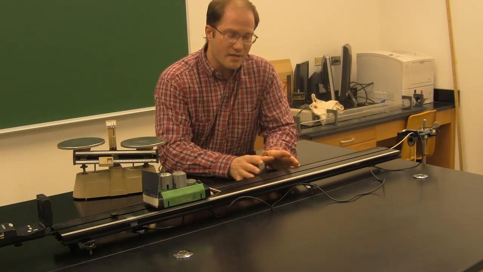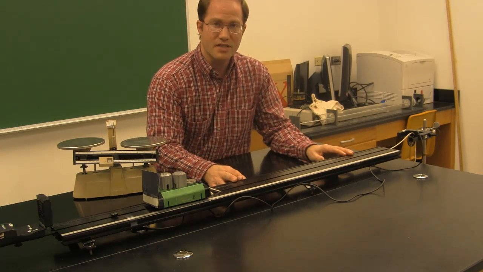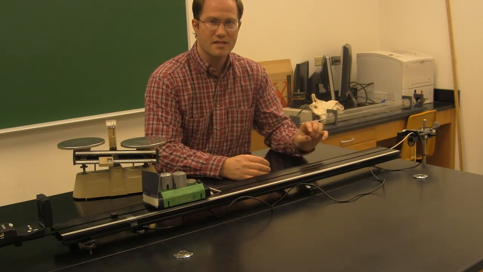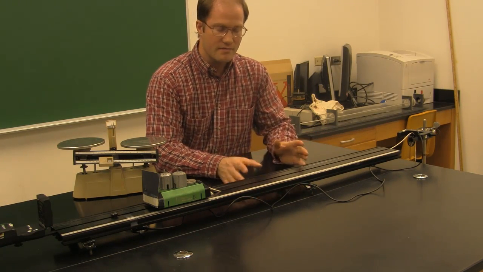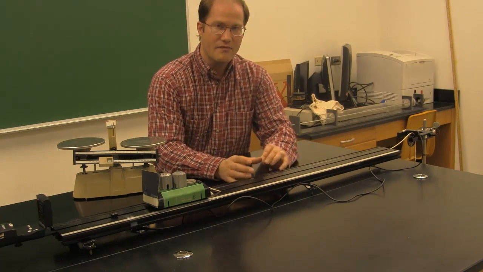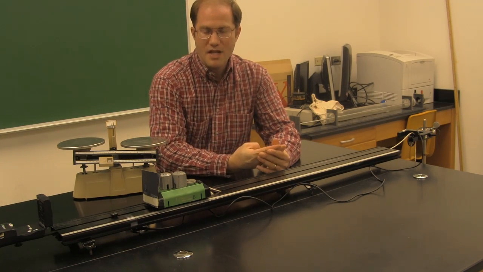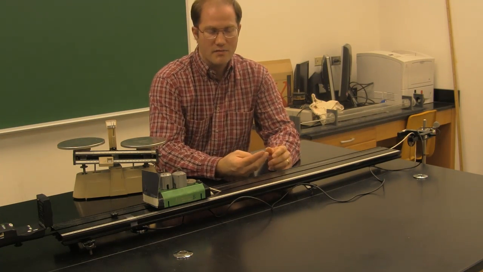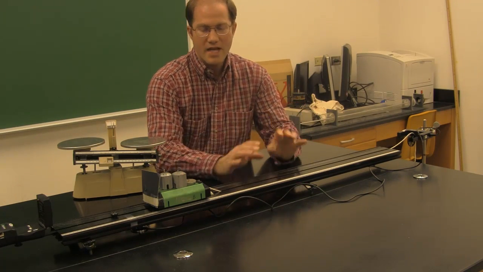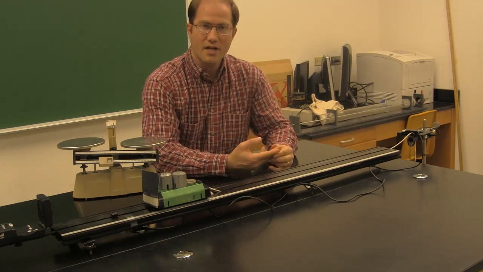Now, experimentally here, we're just going to try to use this modified Atwood machine to examine the relationship between force, mass, and acceleration, and maybe even verify Newton's second law. When we look at that relationship, F equals ma, it has three variables: force, mass, and acceleration. In order to determine the relationship between two different variables, you have to control the third one. In this experiment, I want to look at the relationship between force and acceleration.